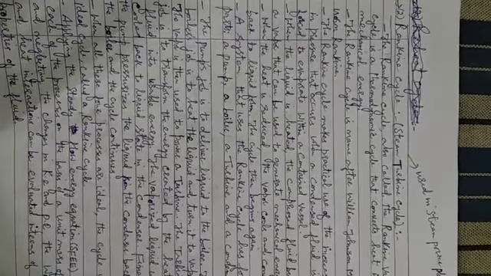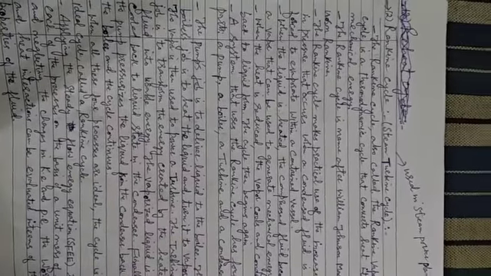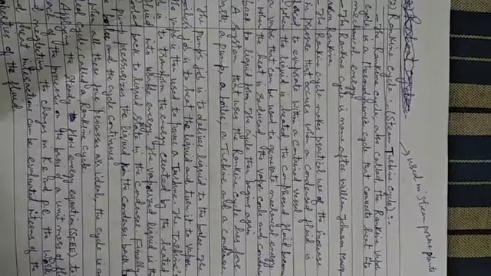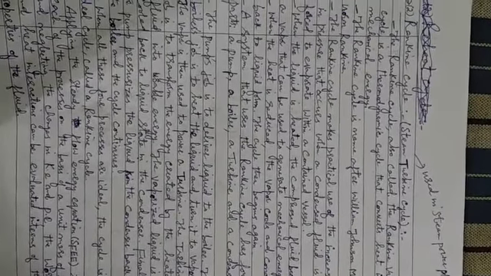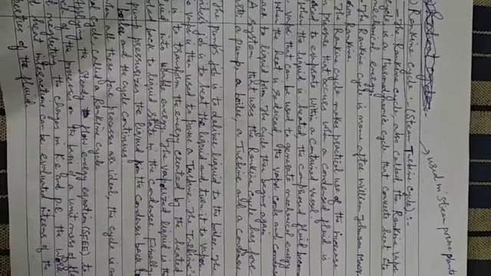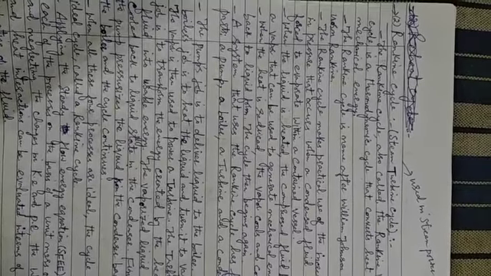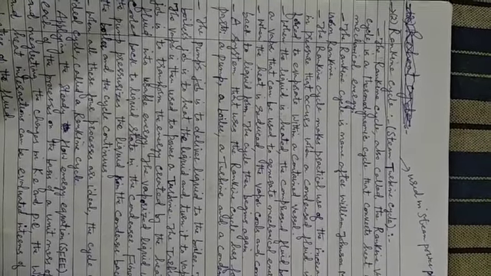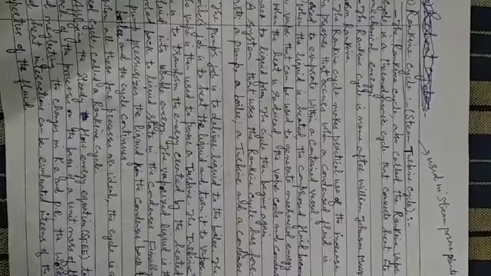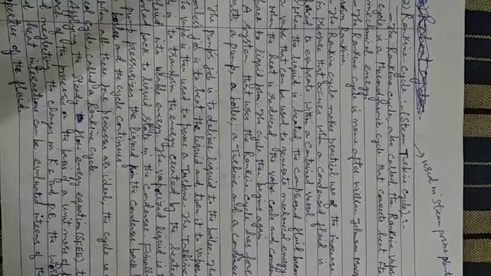Hello, guys. Let us now discuss the most important cycle in your syllabus, that is the Rankine cycle. This cycle is used in steam power plants. The Rankine cycle, also called the Rankine vapor cycle, is a thermal cycle that converts heat into mechanical energy. It is named after William John Macquorn Rankine.